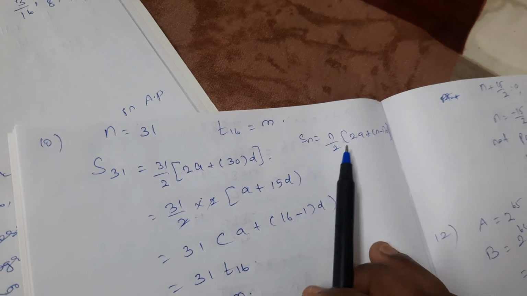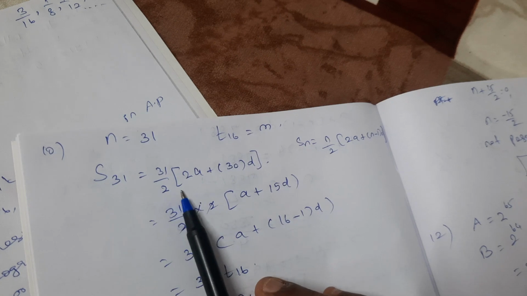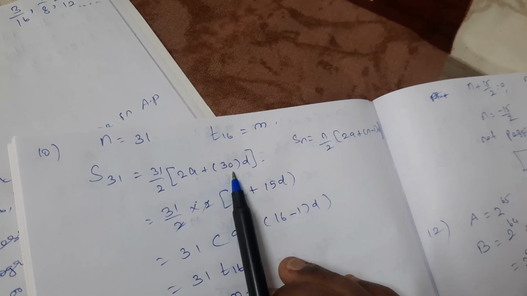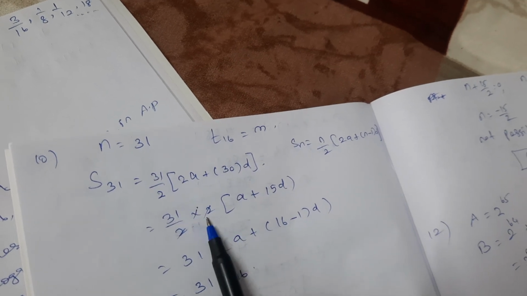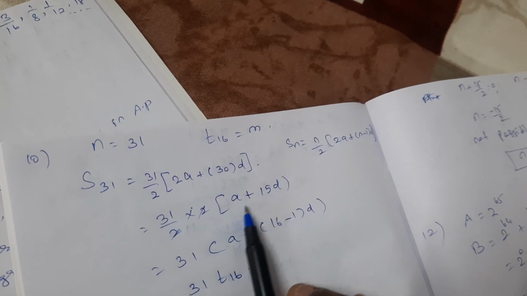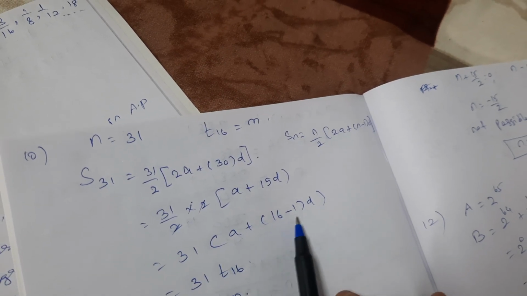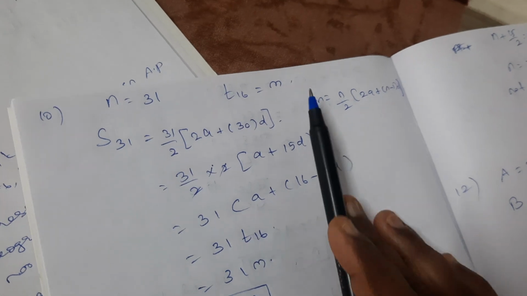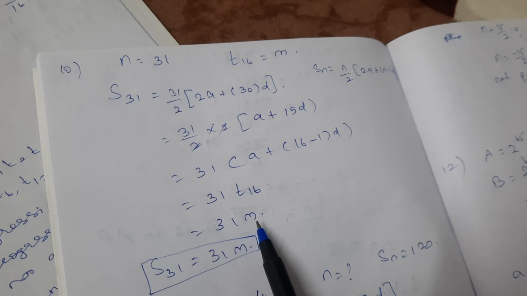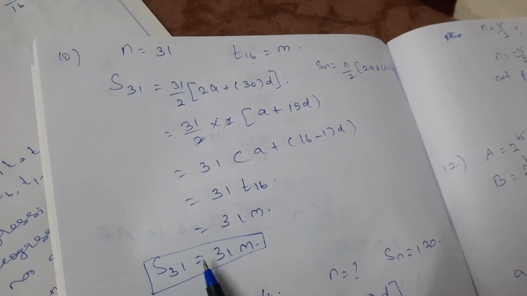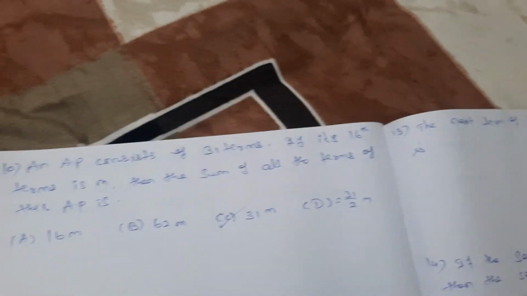So the Sn formula is n by 2 into 2a plus n minus 1 into d. So S31 means 31 by 2 into 2a plus 30d. So 31 by 2, 2 comes outside, so a plus 15d. So 2 cancels, 31 into a plus 16 minus 1 into d. So 31 into T16. So T16 value is m. So 31m. So S31 is equal to 31m. Option C. Okay.